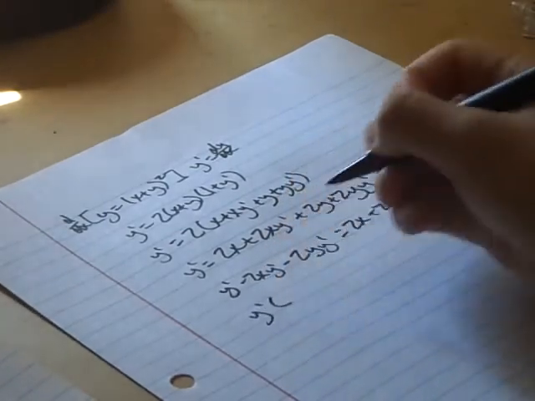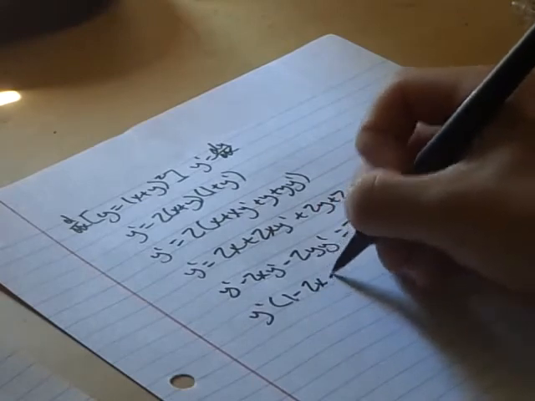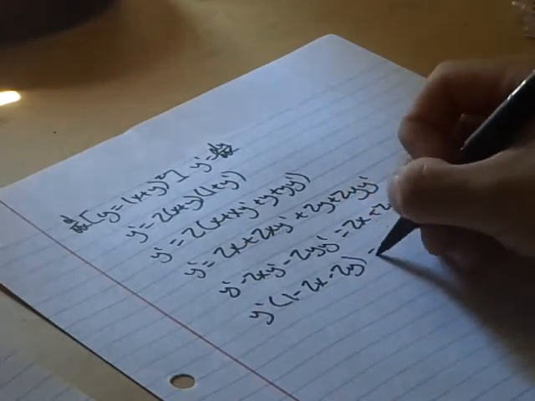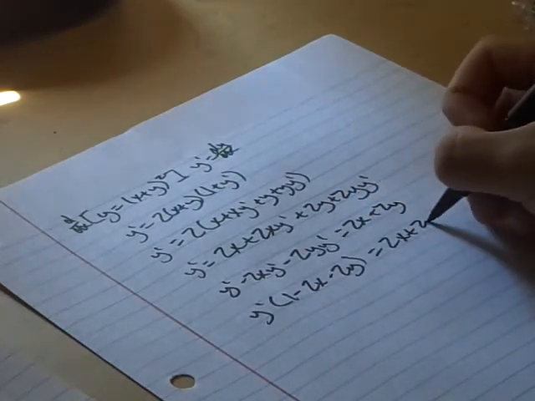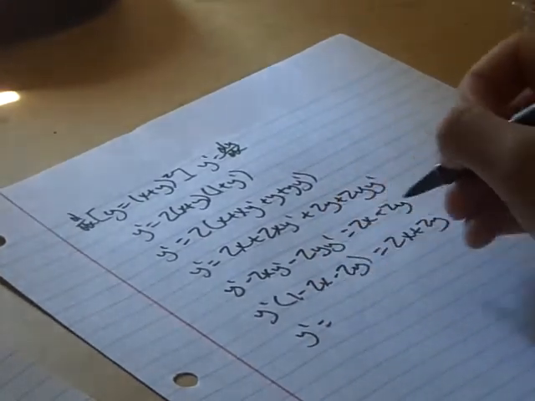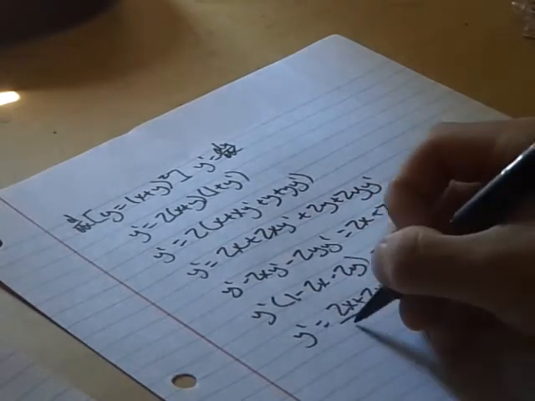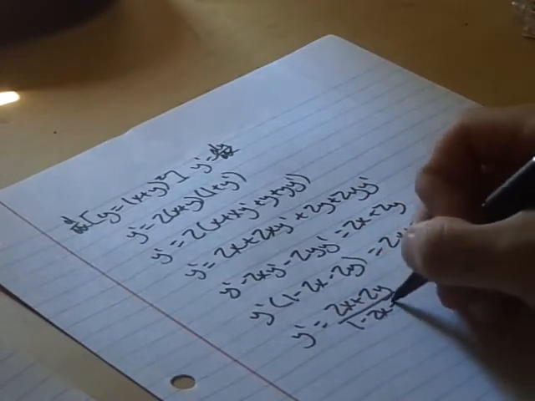Take out the y prime from each term: y prime times 1 minus 2x minus 2y equals 2x plus 2y. And then y prime is equal to 2x plus 2y over 1 minus 2x minus 2y.